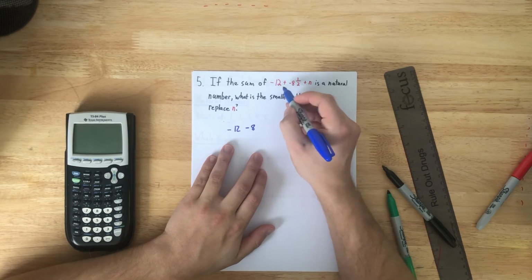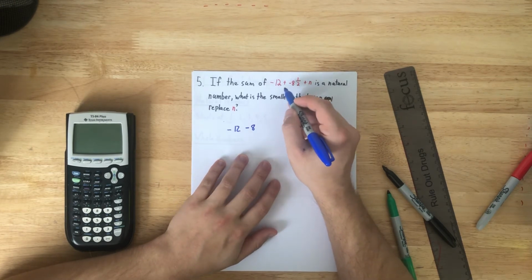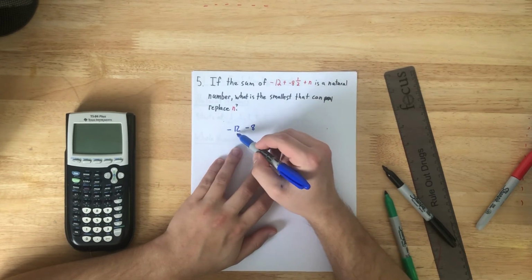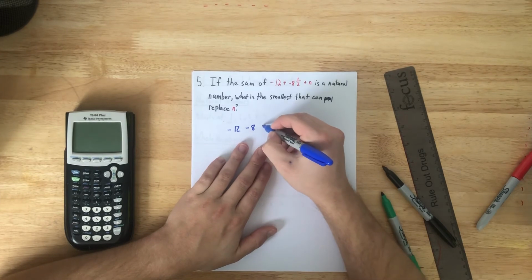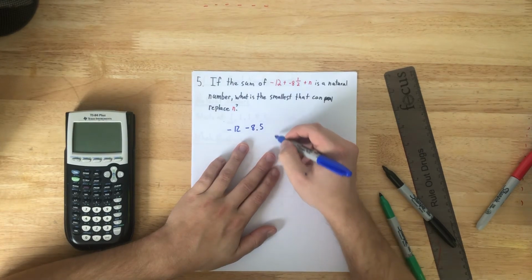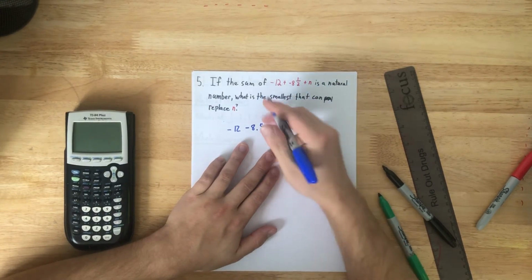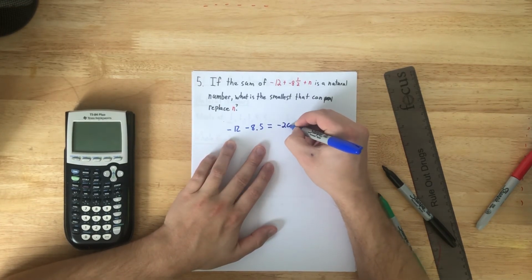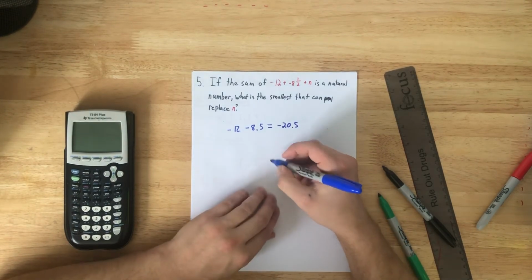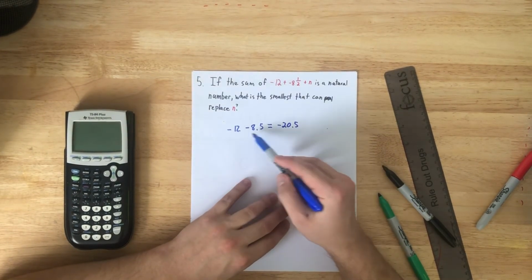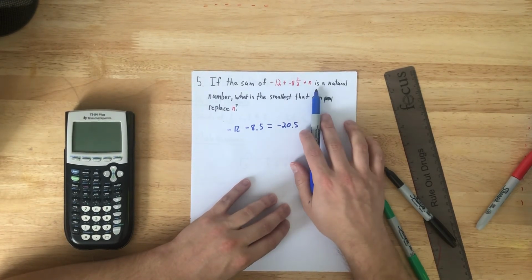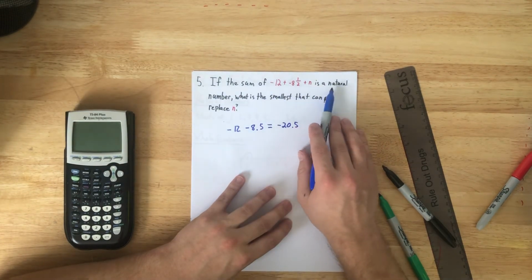Okay, so we have a plus negative, but as one of my math video tricks explains, if you have a positive and a negative, it becomes a negative. So we're just going to say 12 minus 8 halves. We could even convert that to 0.5 right now. And then we have plus n, but we'll get to that after. So this equals negative 20.5. You just add the two numbers together, and because they're both negatives, this will be a negative number. Now we're looking for if the sum of that plus n is a natural number.